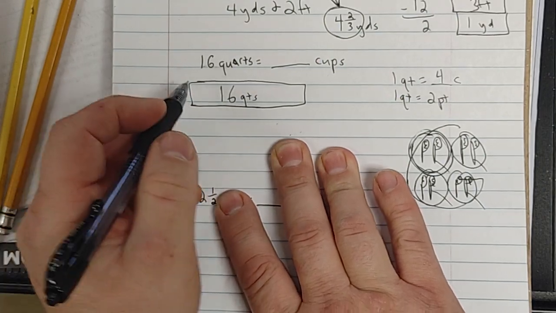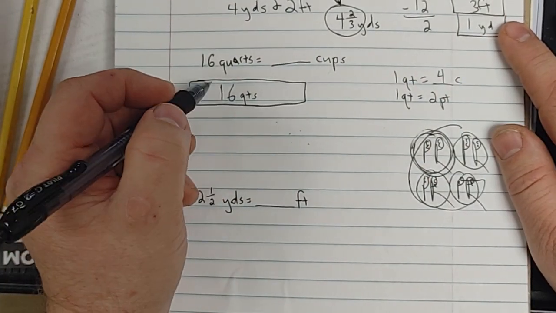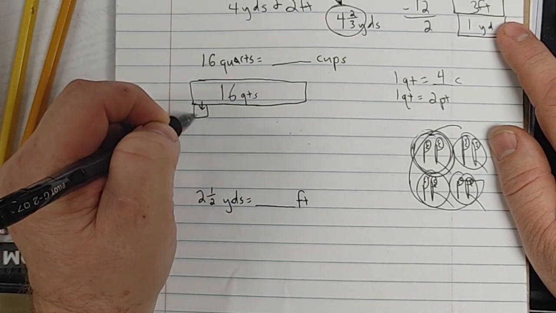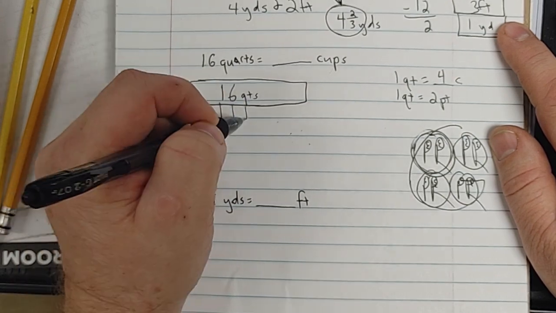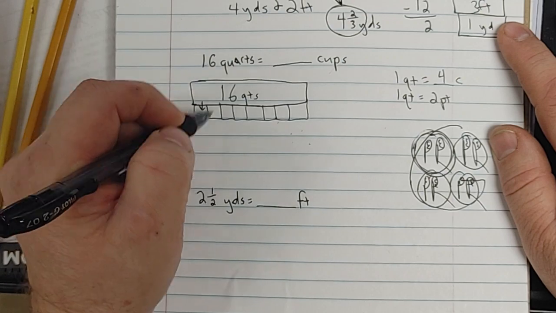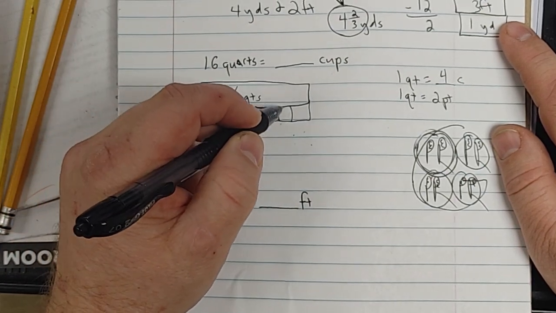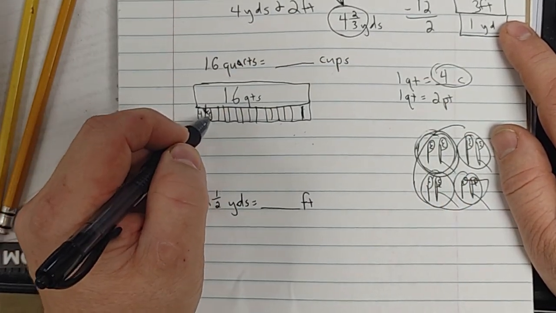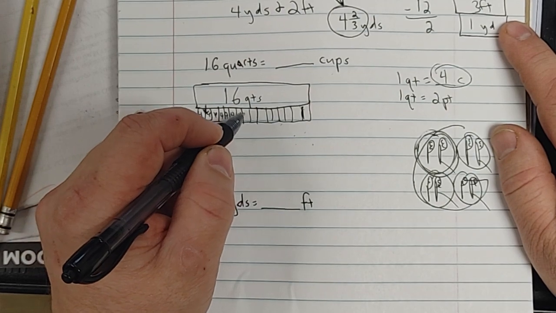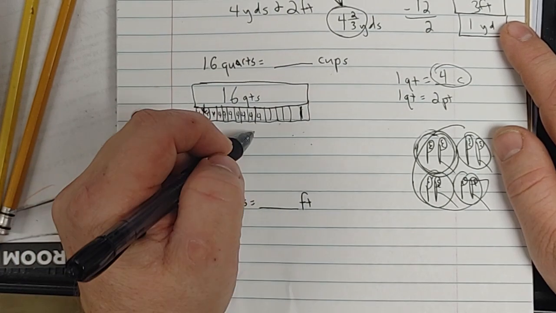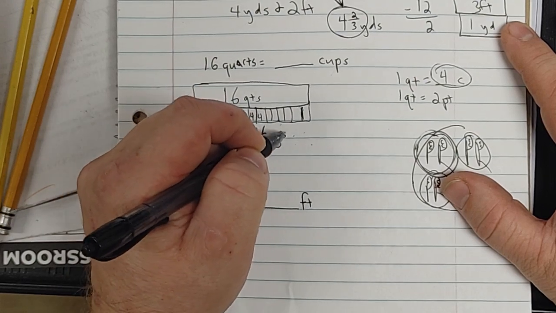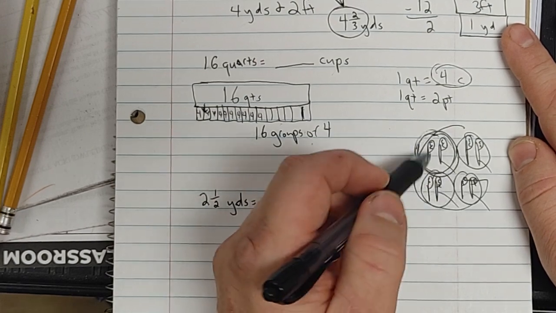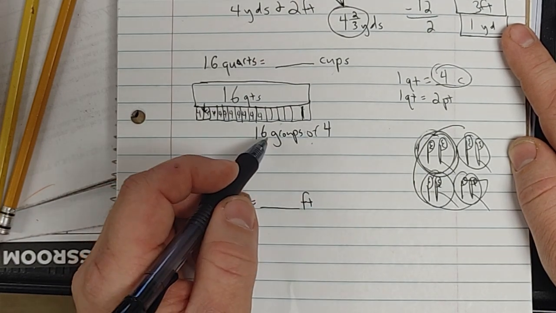So if I have a total of 16 quarts, there's 16 of them, 1, 2, 3, 4, 5, 6, 7, 8. For every single one of these, it's going to be 4 cups, right? 4, 4, 4, 4, 4, 4. My handwriting's a bit sloppy, sorry. But that means that there are 16 groups of 4, right? There's 16 of these quarts. Every quart has 4 cups in it. That's 16 groups of 4.